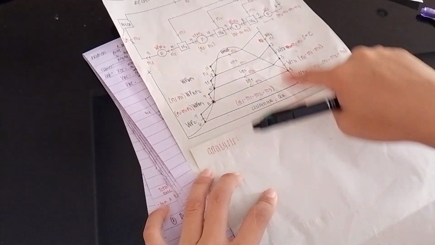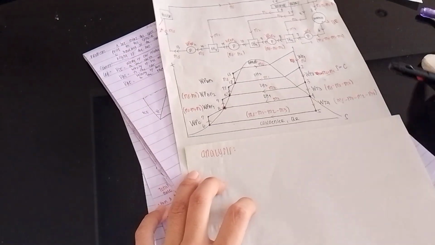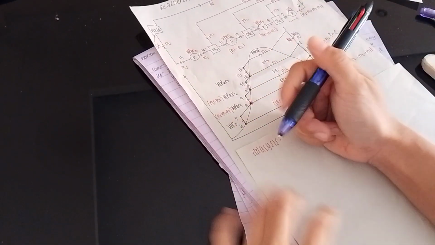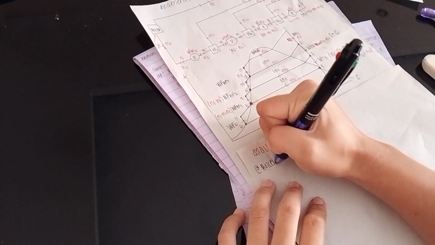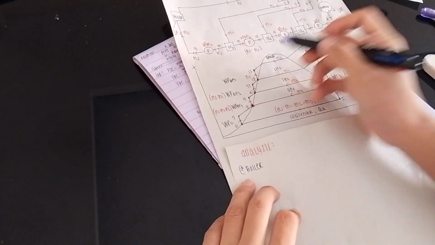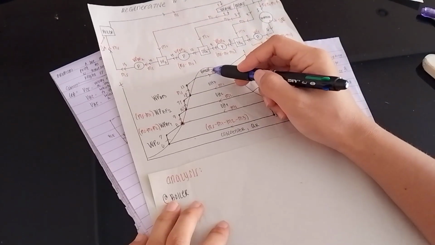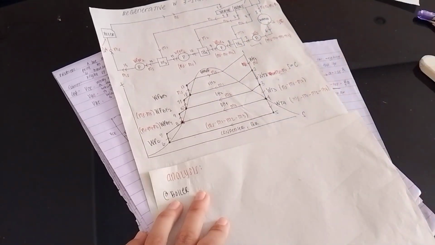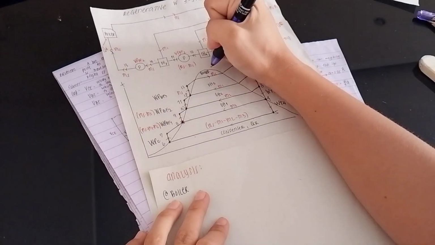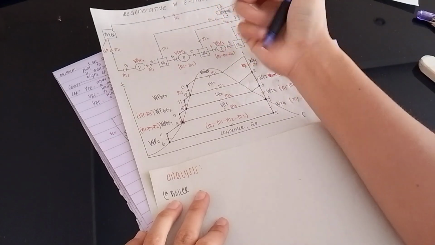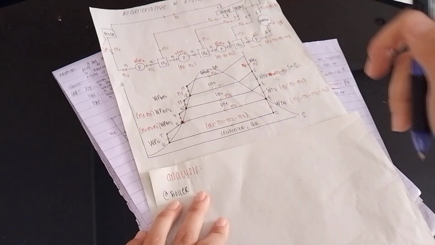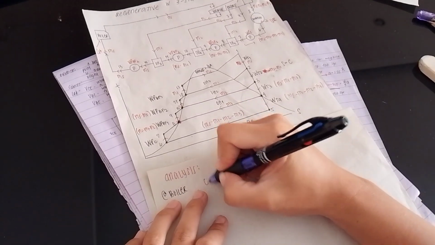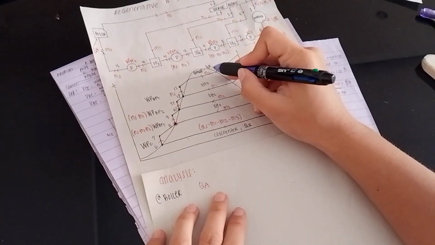We read from the TS diagram to make it easier. So, our boiler is this one, right? Our boiler is this. We can see that our boiler is QA, or the heat added. So, therefore, our boiler is QA.